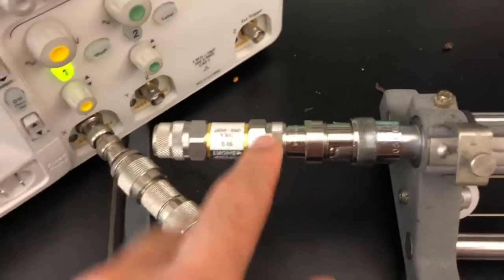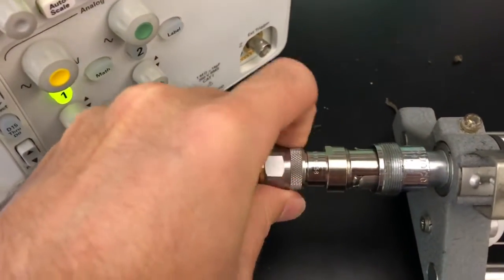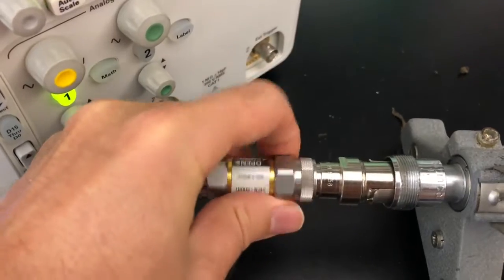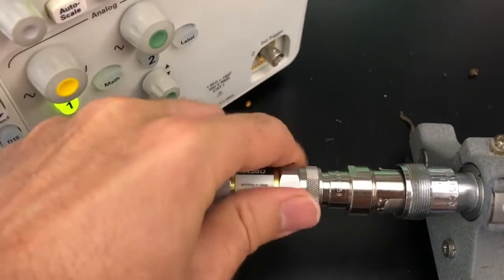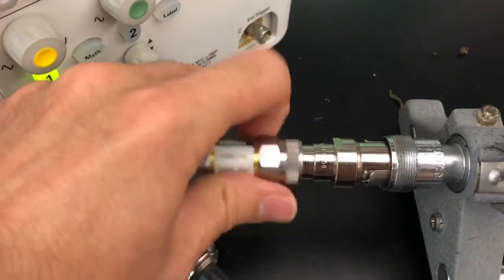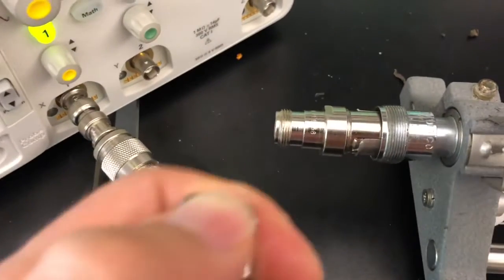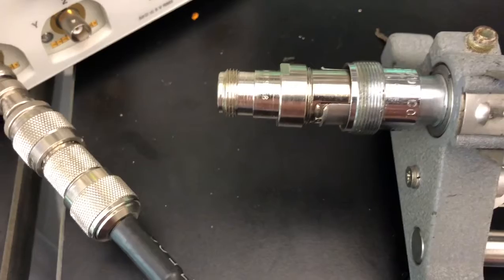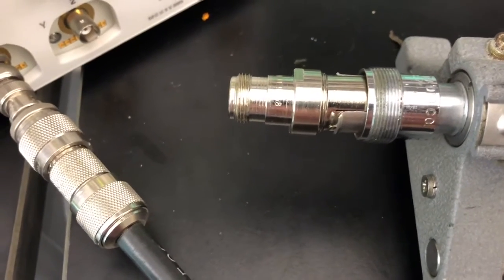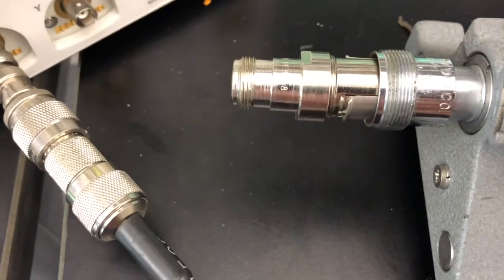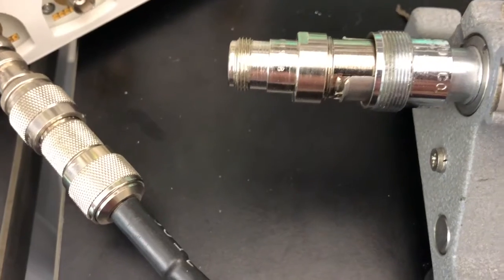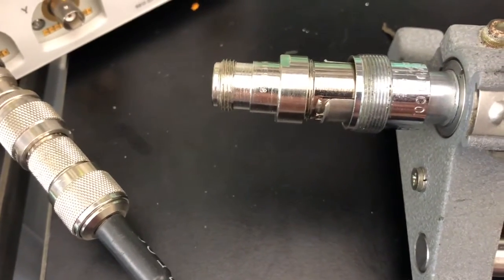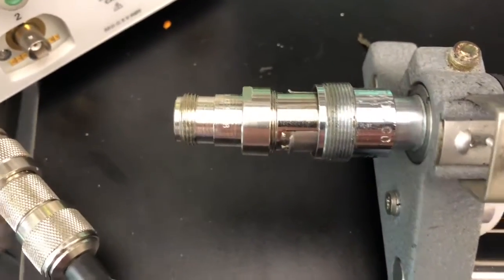Now let's change this load. Right now it's short. Let's connect the other side, which is open. What are we supposed to see? We were seeing a minimum, almost 0 volts.